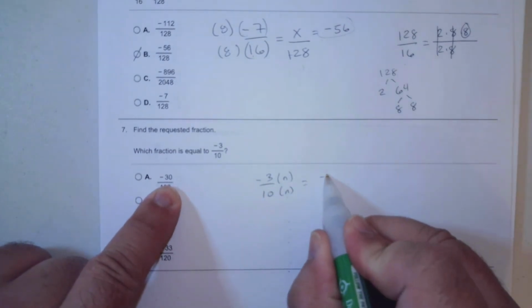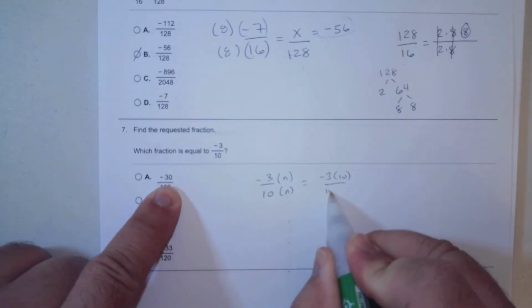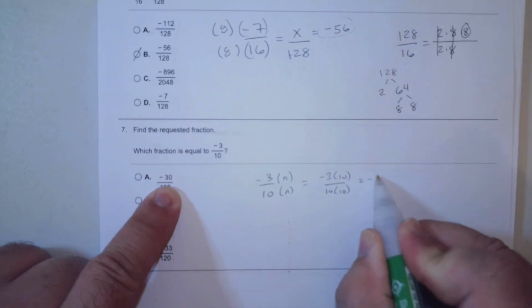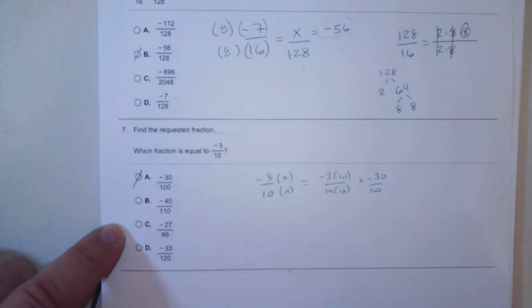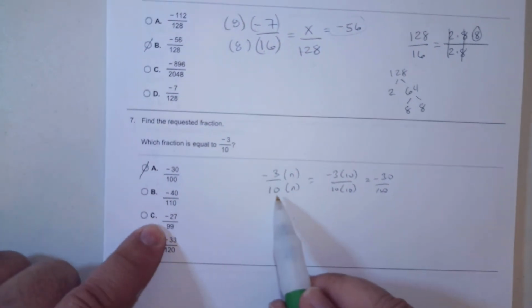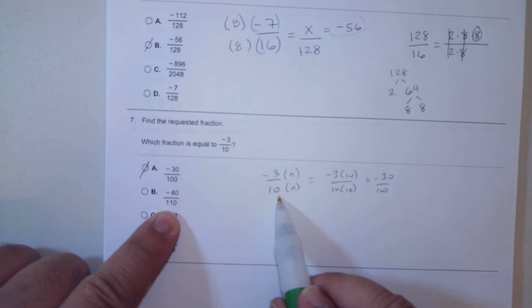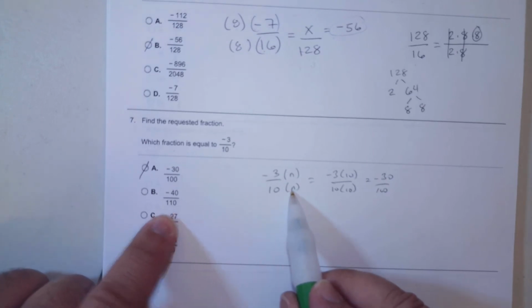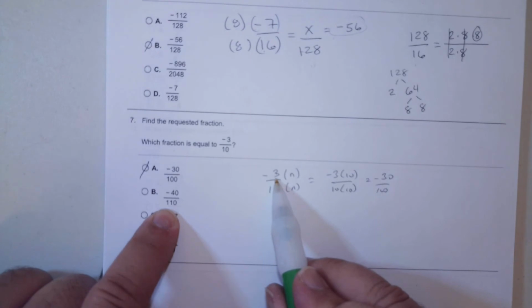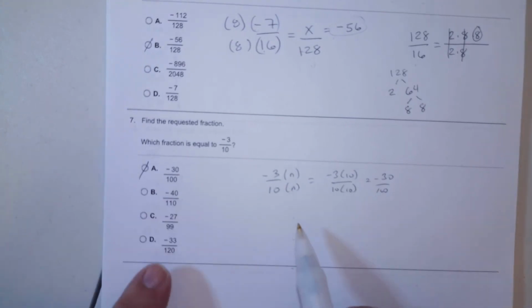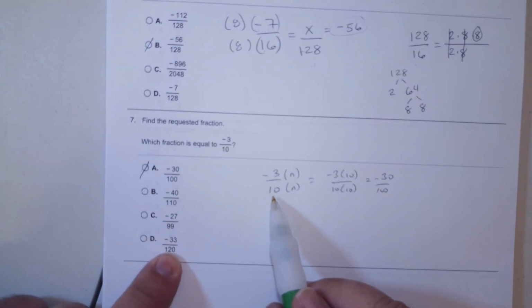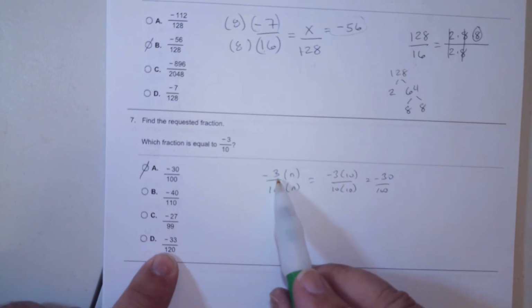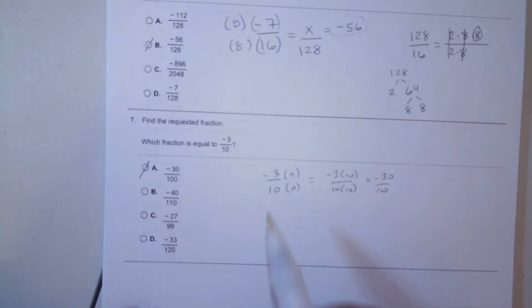If n is 10, negative 3 times 10, 10 times 10 is negative 3 over 100. I don't have to go any further, but you can check. 10 times 11 is 110. 11 times 3 is not 40. 99, nope, can't work. So that one's out of the question. 12 times 10 is 120. 12 times 3 is not 33, so that's not right.